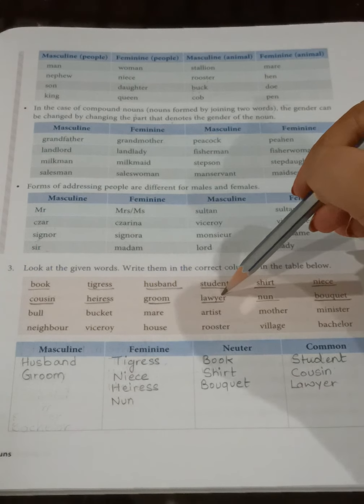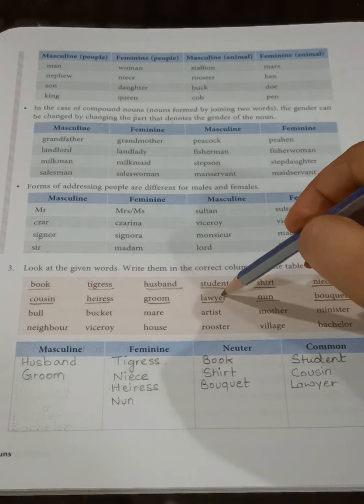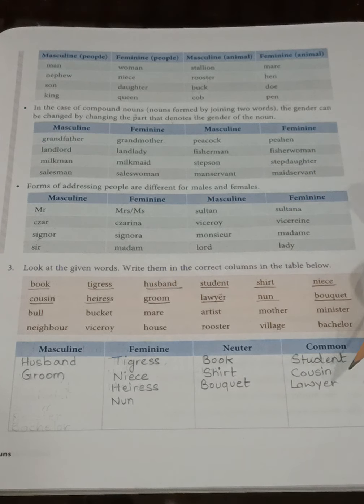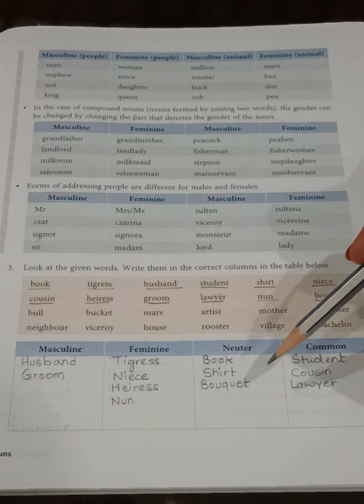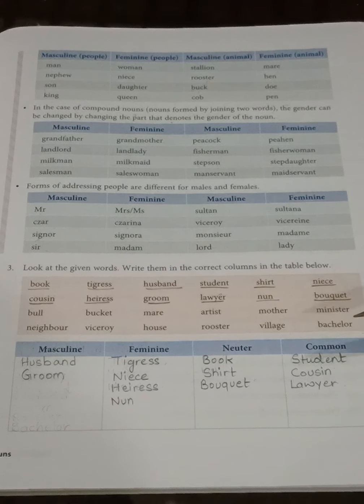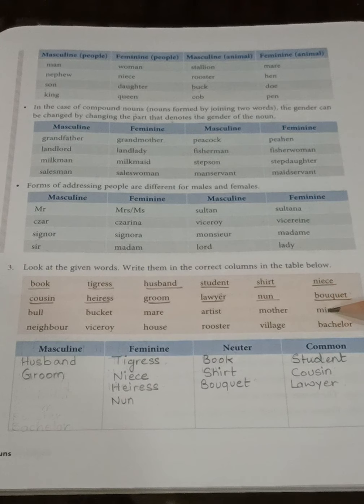Lawyer, a lawyer can be a female or a male, anyone, so common. Nun, it is a female, so feminine. Bouquet, it is a non-living thing, so neuter. So students, in the same way you have to understand the words and categorize them and write in these 4 columns. These 2 lines you have to do in your homework.